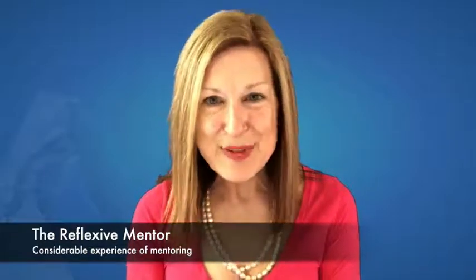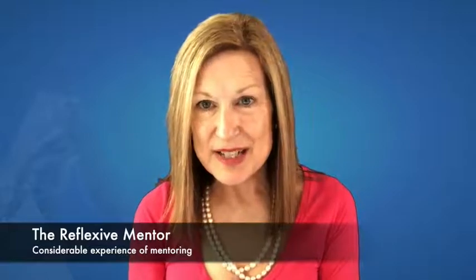The final stage of development is the reflexive mentor. The reflexive mentor is someone with considerable experience as a mentor and may even be a mentor supervisor. They have developed sufficient self-awareness to critically reflect upon their own practice and to identify areas for their own development, as well as being more competent in detecting and using their own feelings within mentoring conversations to inform their practice.